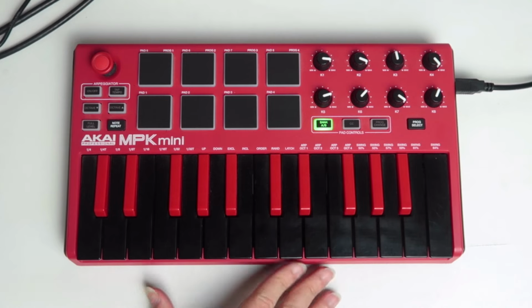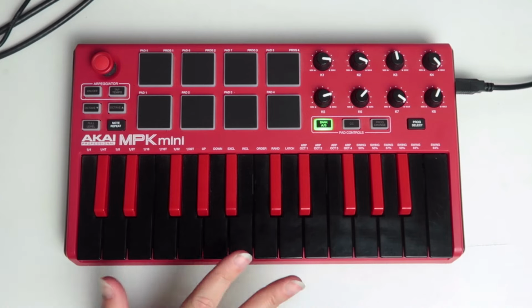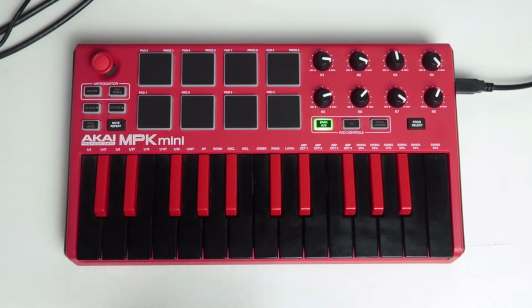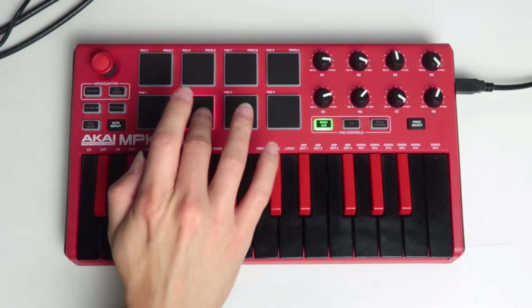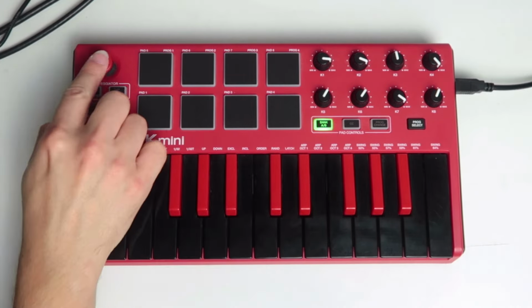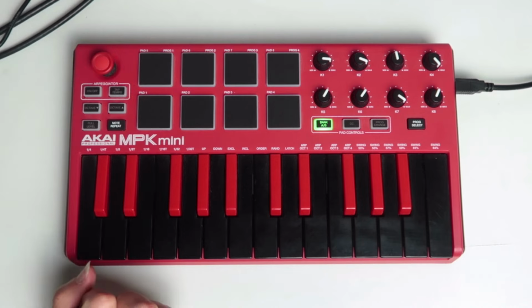The Akai MPK Mini is probably the most popular MIDI keyboard right now, and by the way, I have a complete review about it here in the channel. It's in the description. It has velocity sensitive keys, it has pads, knobs, it has a pitch bend joystick, and a couple of other things.